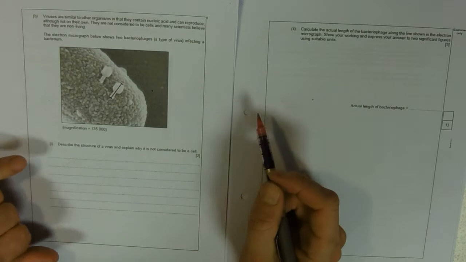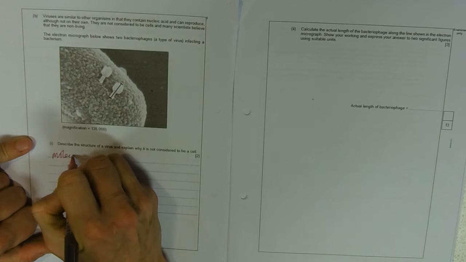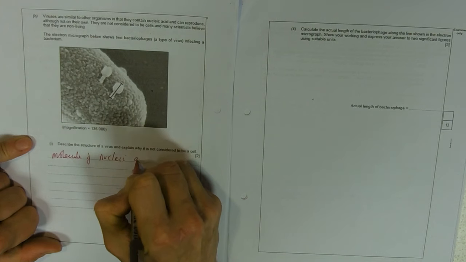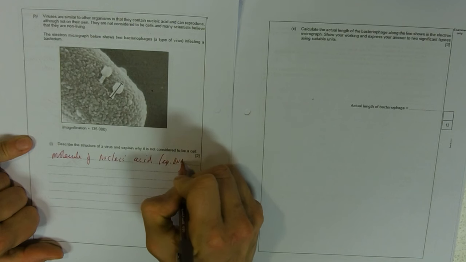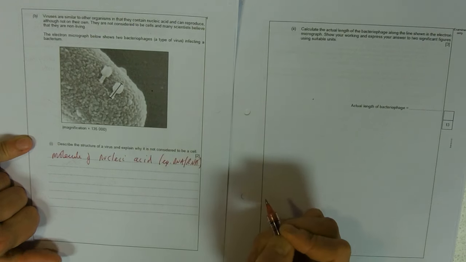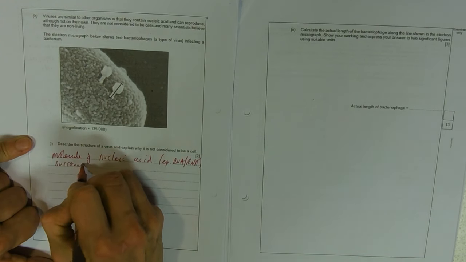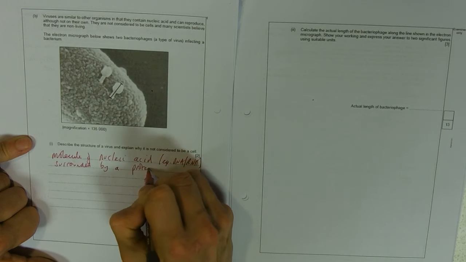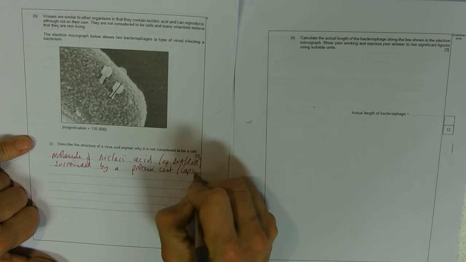Hopefully pretty straightforward. So it's a molecule of nucleic acid, e.g. DNA or RNA, and that's surrounded by a protein coat called a capsid.